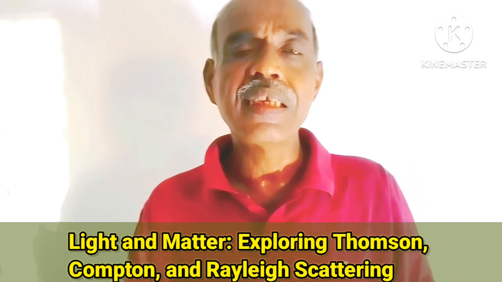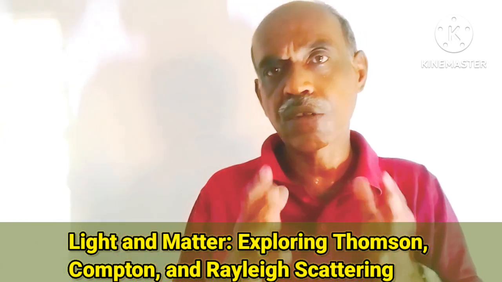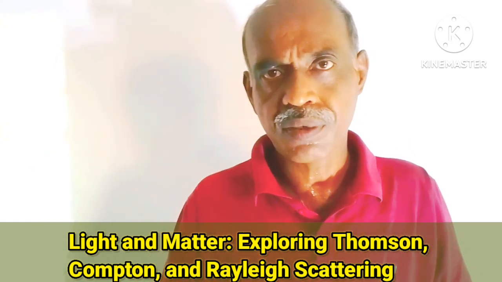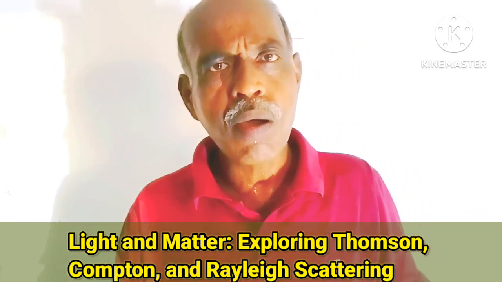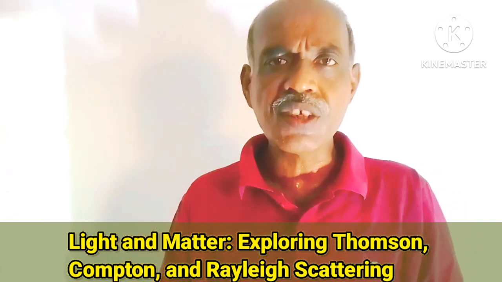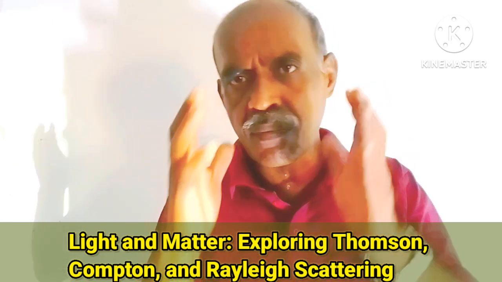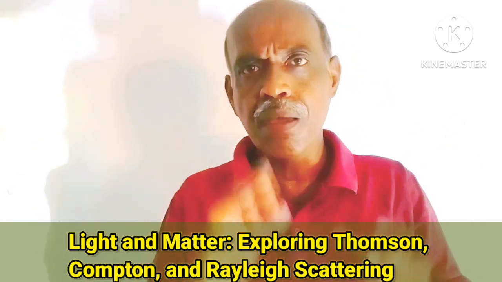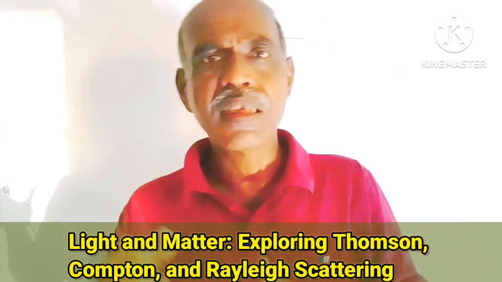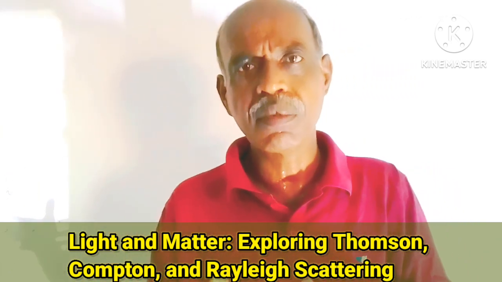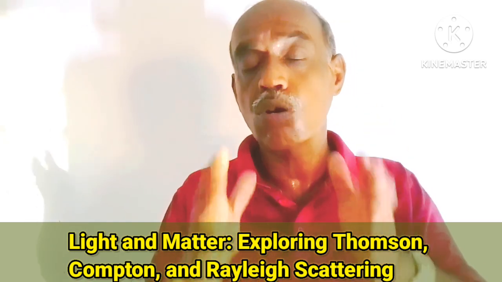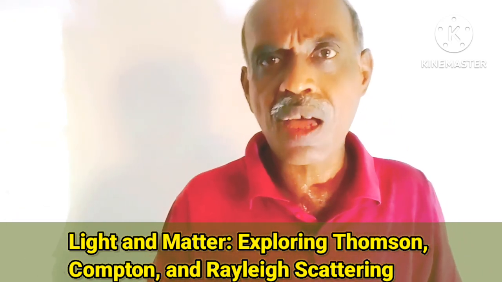But here the photon particles cannot impart their full energy to the electrons due to the conservation of momentum and energy principle, because after the collision, both the momentum and energy are shared between the electrons and photons. That's why the photon particles are not able to transfer their full energy to the electrons.